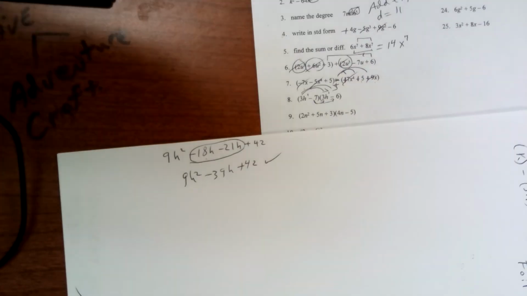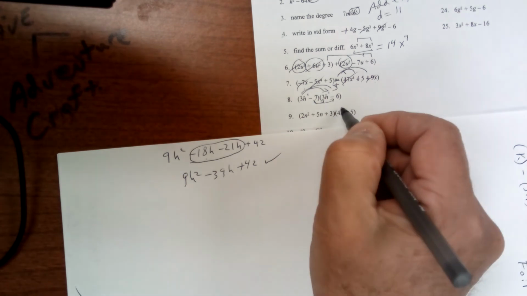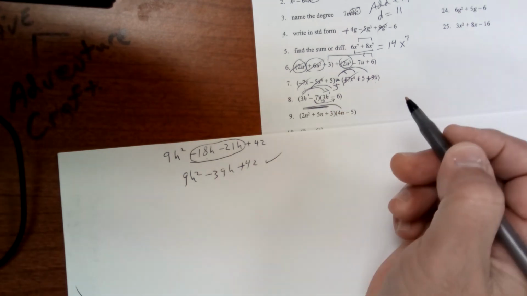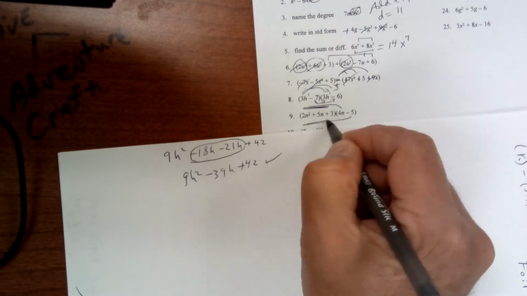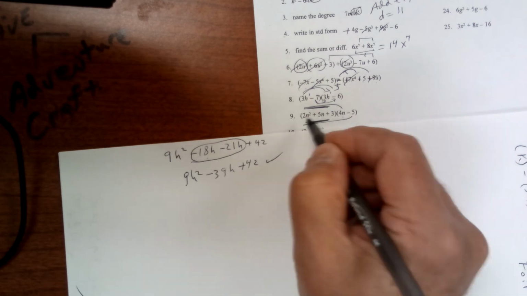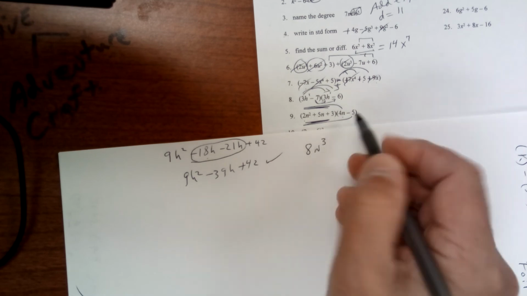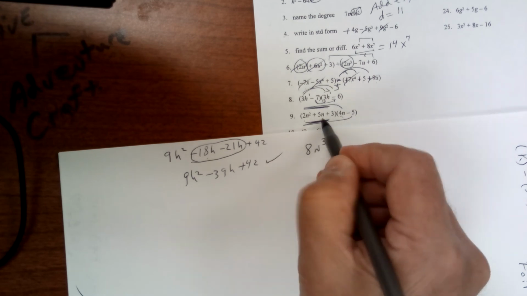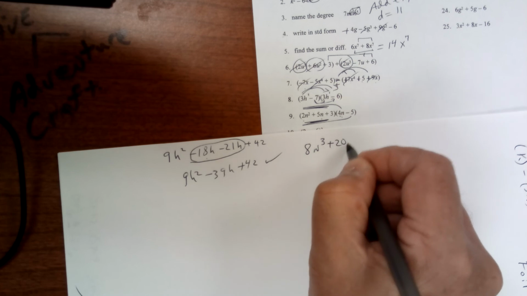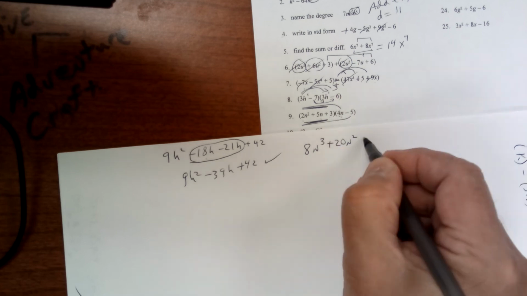This one right here is kind of like FOIL, but what you're going to do is take this one, go backwards to all of these, and then I'm going to take this one to all of those. So this times this is going to be 8n to the third. This times this is going to be plus 20n squared, and then this one and this one is plus 12n.